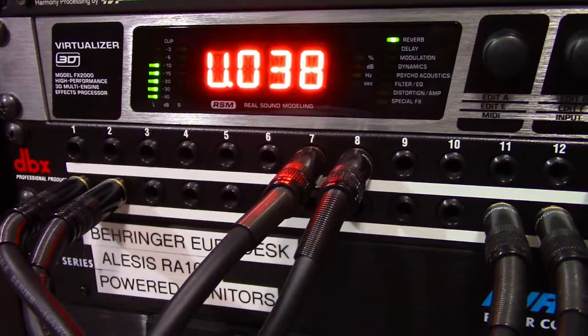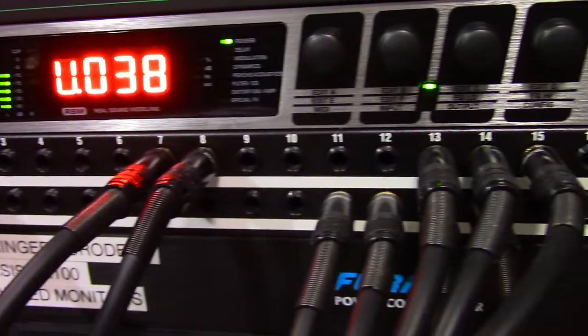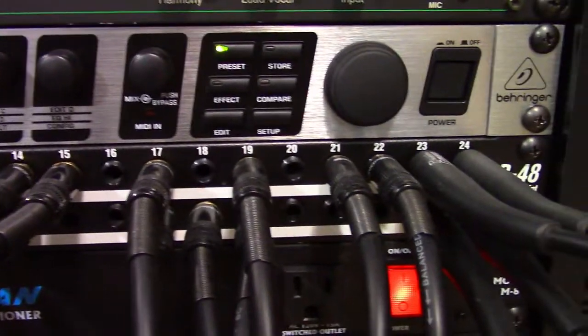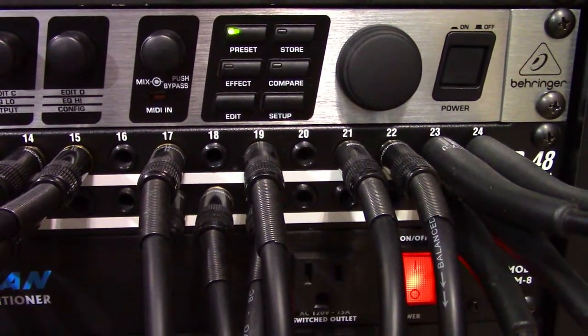Today we're going to talk about the Behringer VIRTUALIZER 3D FX2000 multi-effects processor and why I use it. I needed a robust and advanced multi-effects processor for my final mixdowns and mastering. After researching several units within my price range, the Behringer FX2000 looked like a pretty good option.